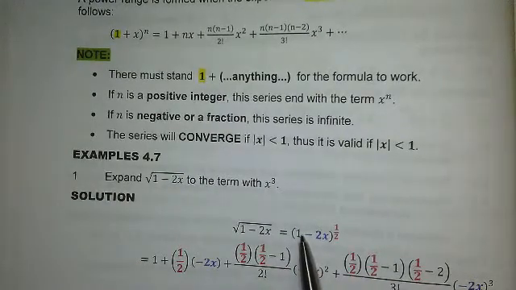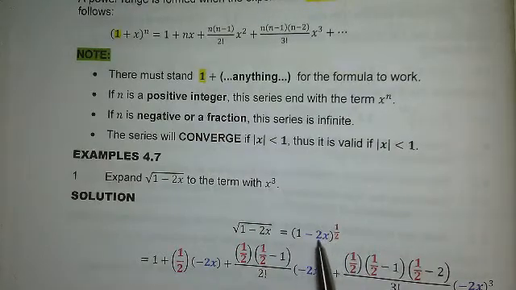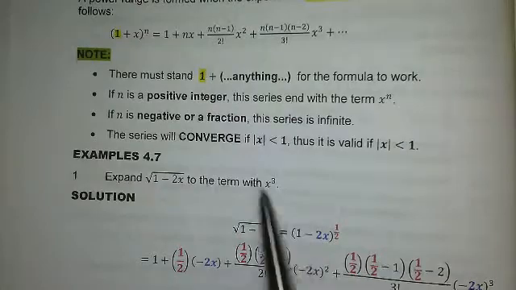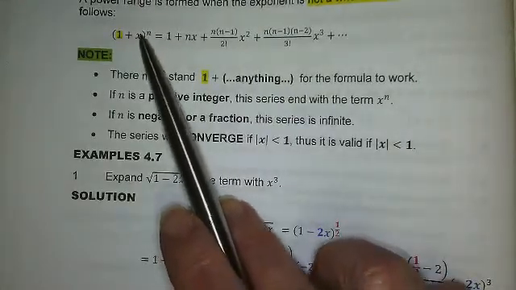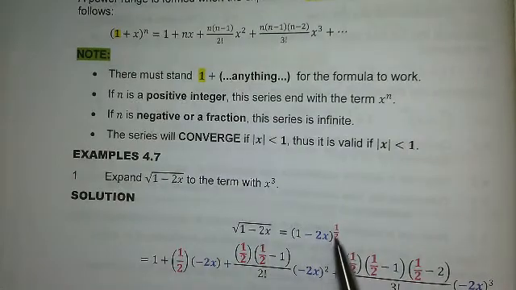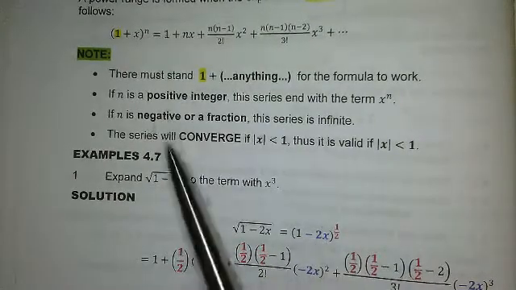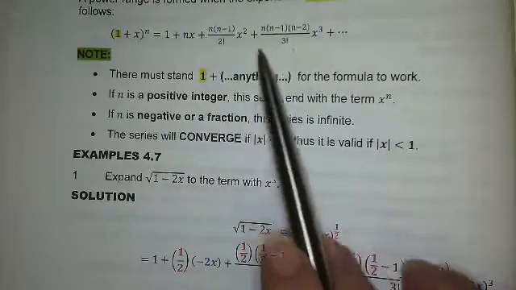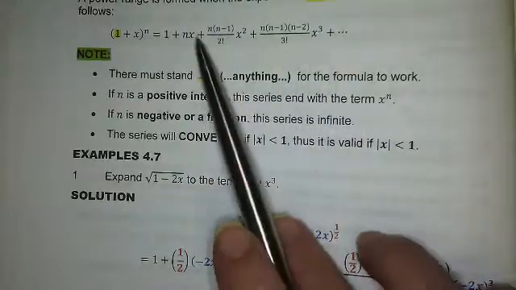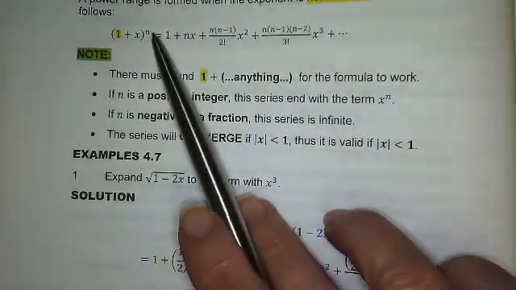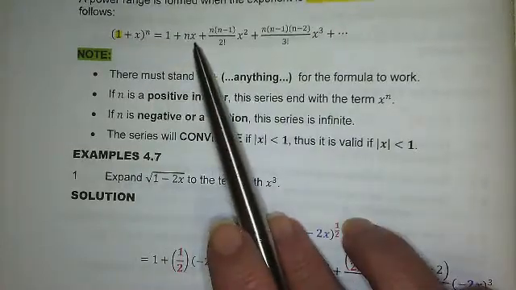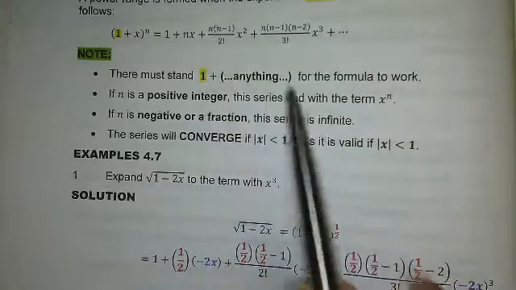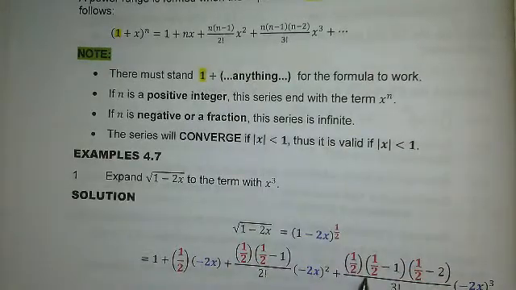You must start with a 1, and then the second term is minus 2x. Can you see that the 2x is in the place of the x in the formula? So the second term there is just the x, but in this case it's 2x. Now this formula will be given to you on the formula sheet. Remember, the n is the exponent, and the x is the second term. All you have to do is substitute.